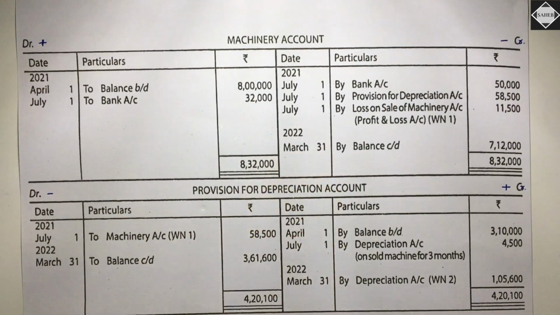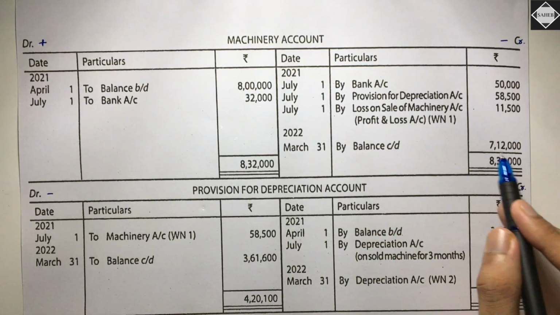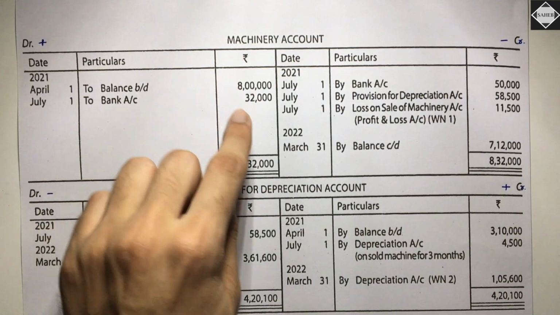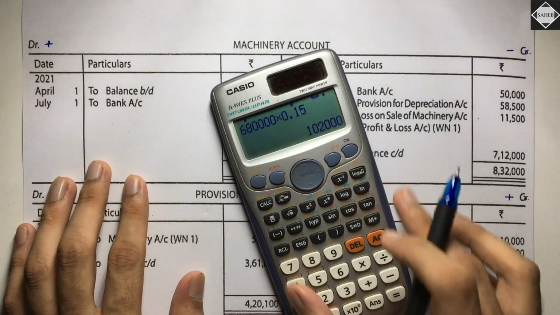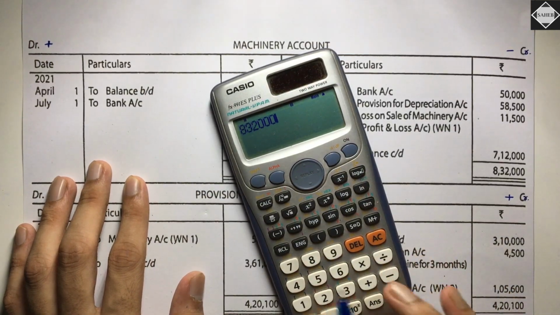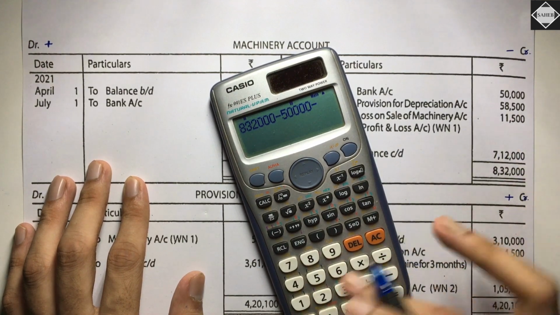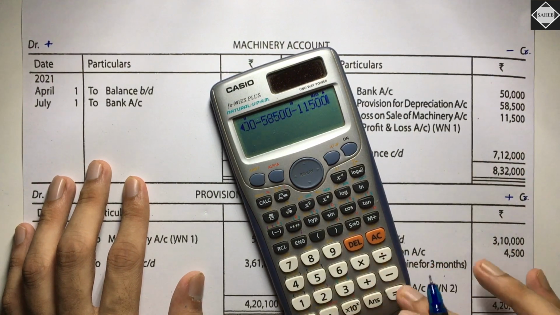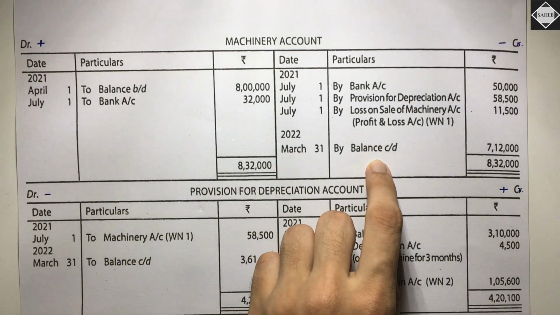So now what you have to do, on March 31st, you have to take the closing balance, which is the balancing figure, 7,12,000. Let's just calculate this. 8 lakh plus 32, that's 8,32,000. Write that on both the sides. So 8,32,000 minus 50,000 minus 58,500 minus 11,500 is equal to 7,12,000. That's the closing balance in the machinery account.